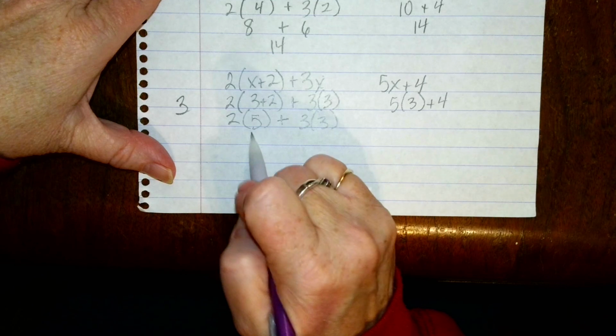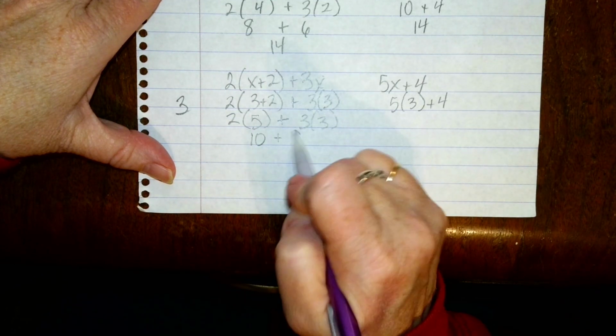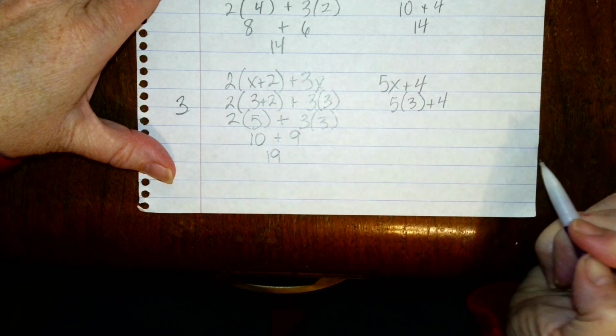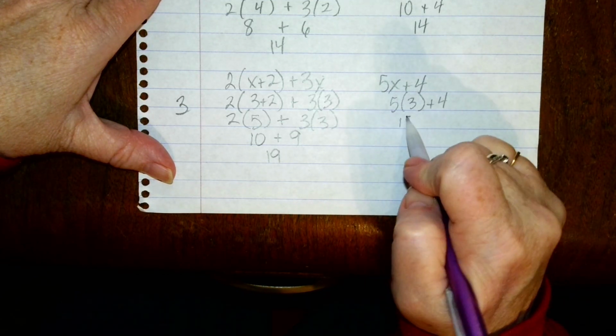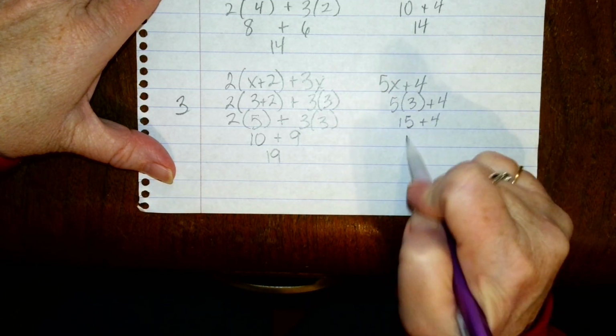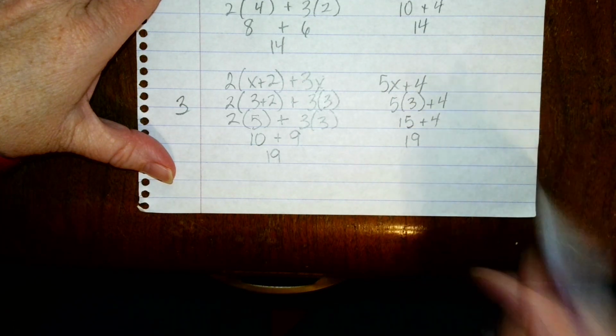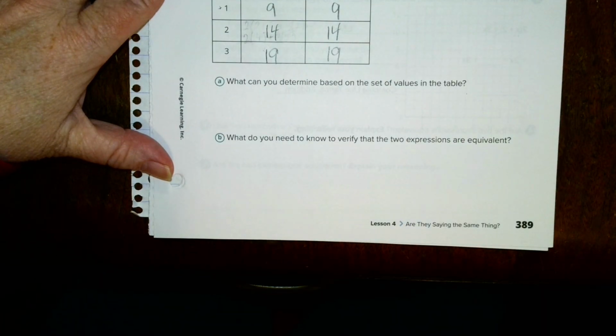Okay, 2 times 5 is 10, plus 3 times 3 is 9. We end up with 19. For this expression, 5 times 3 is 15, plus 4, and we get 19. So 3 is the value of each of these expressions. When x is 3, it is 19.